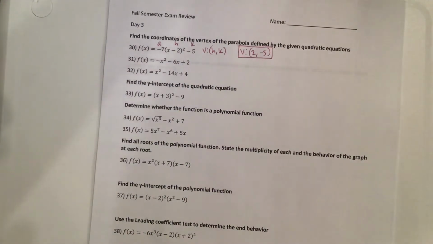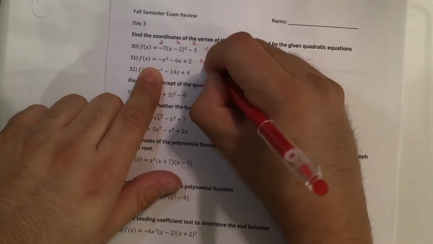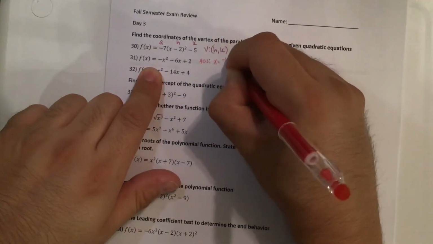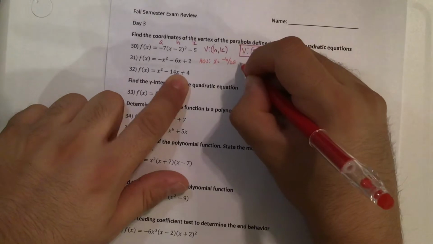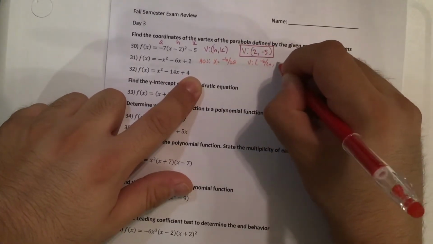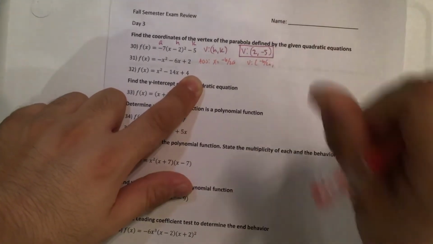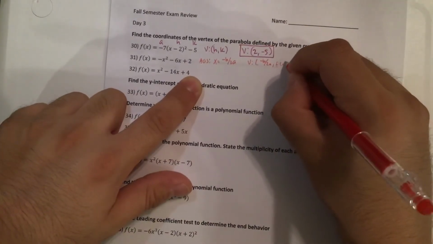For our second one, it's in standard form. So first we have to find the axis of symmetry, which is x equals the opposite of b over 2a. And then we plug that into the vertex. So actually, let's write f of x, reminding us to plug that x value in.